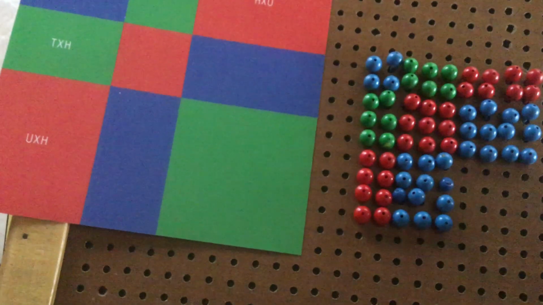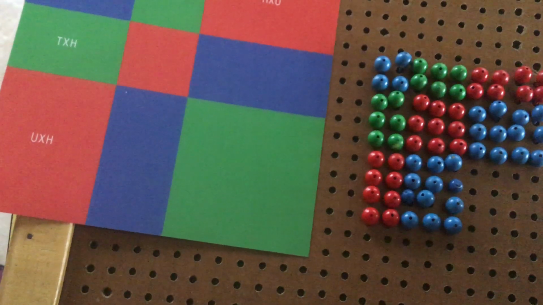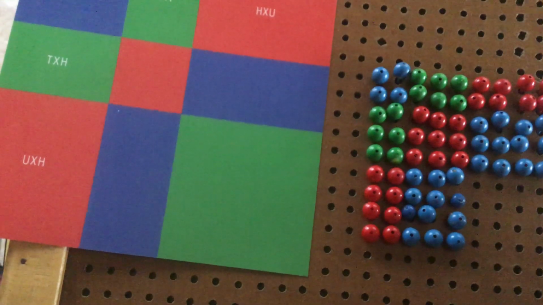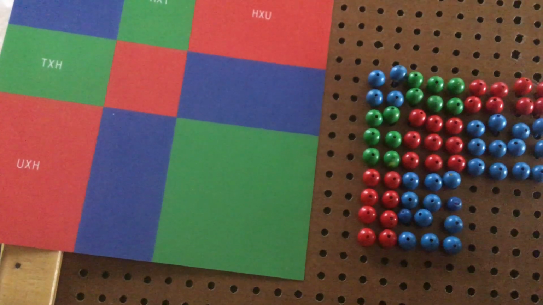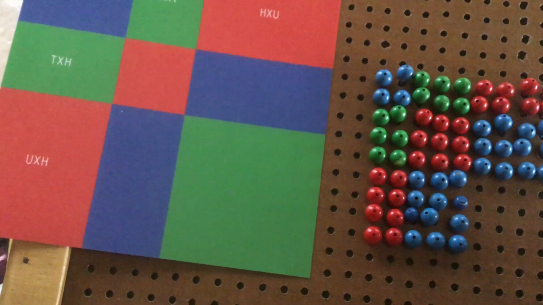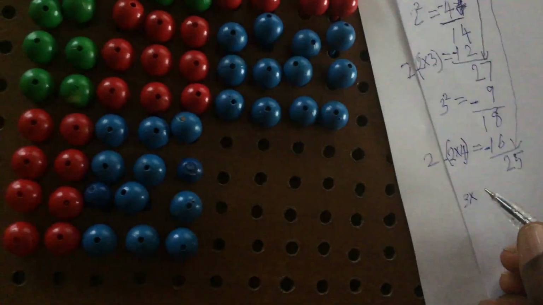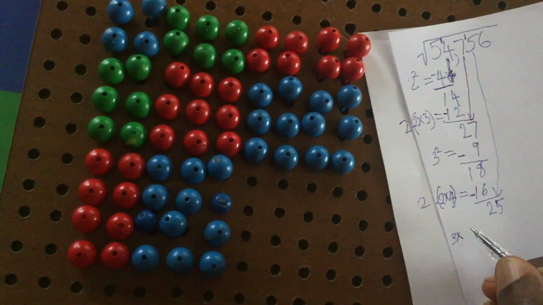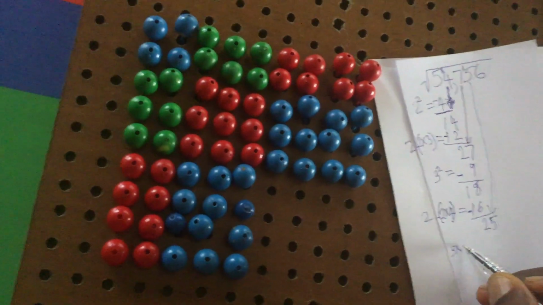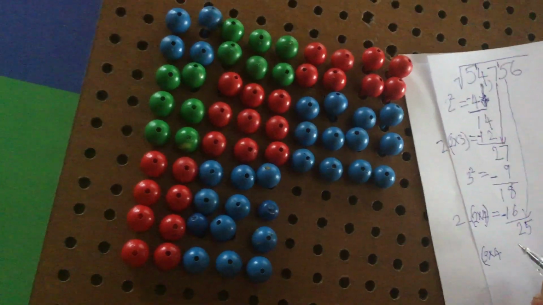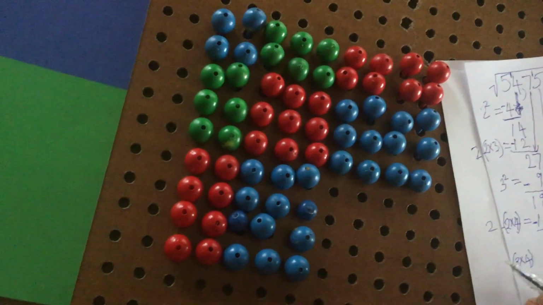Rectangle of 3 by 4. And we have that 2 times.